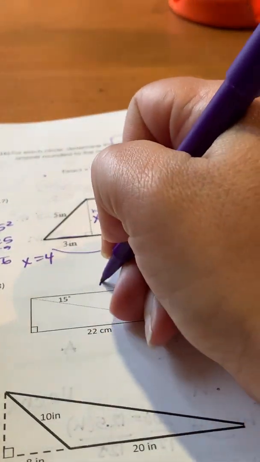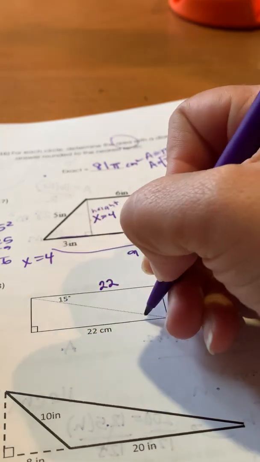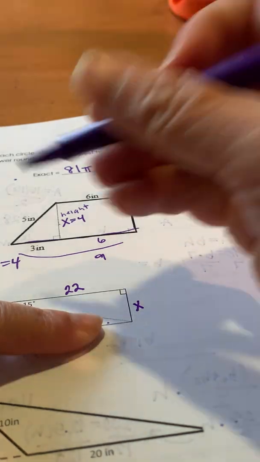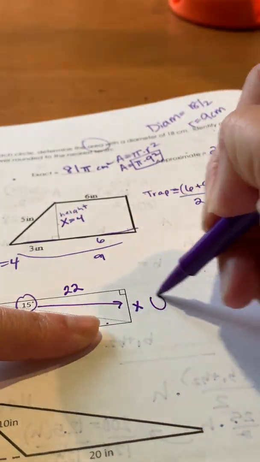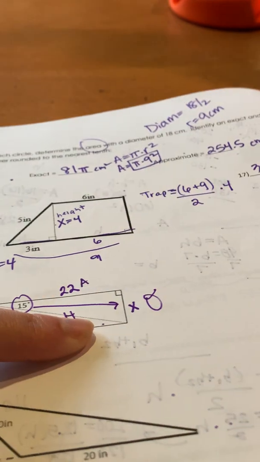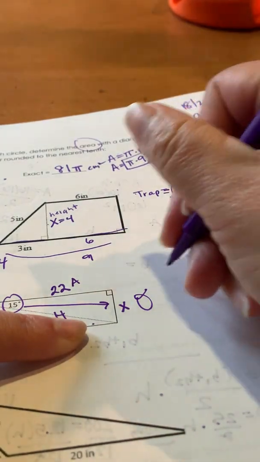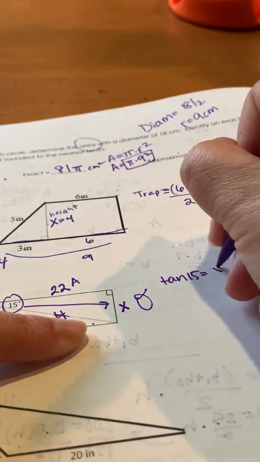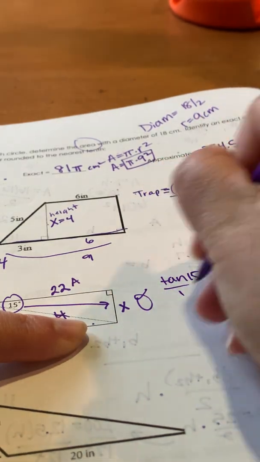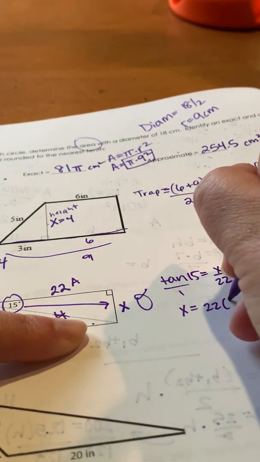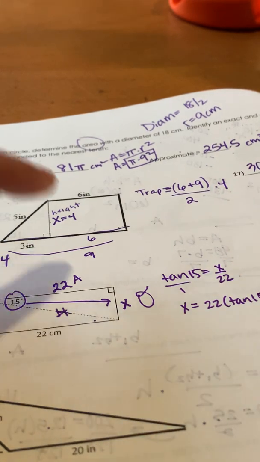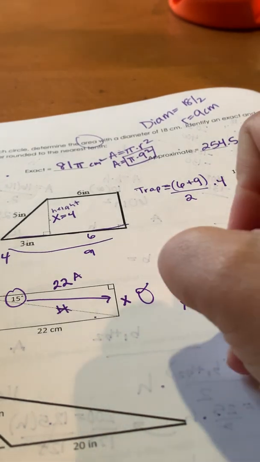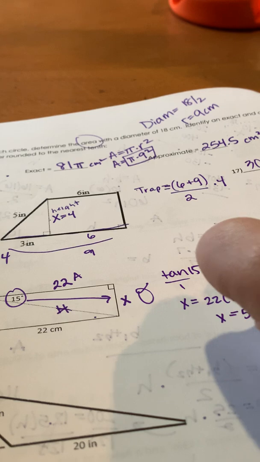Now in this one, 18, I'm going to move this 22 up here. Or you can move the 15 degree angle over to there. Again, you don't have a height here. And the reason I'm moving these numbers around is so I can do SOHCAHTOA. O, H, and A. I have O and A, so I'm going to do tan 15 equals X over 22. I'm going to cross multiply, 22 times tangent of 15. I'm going to type it in, 22 times tangent of 15. I get that that side is about 5.9.